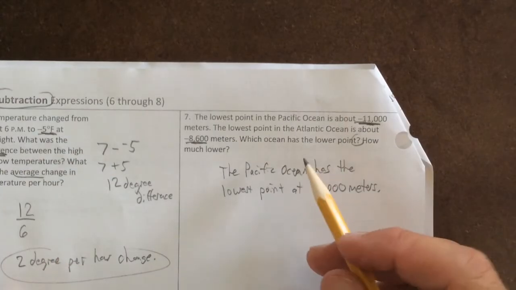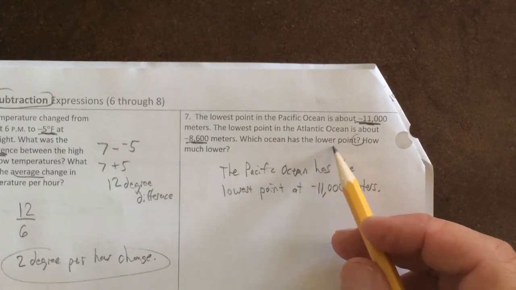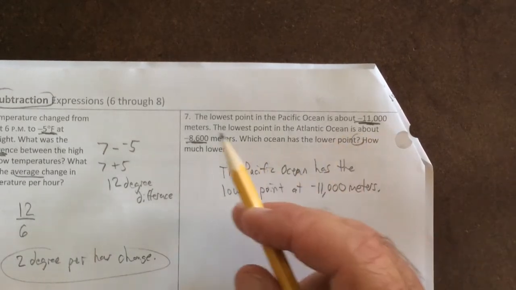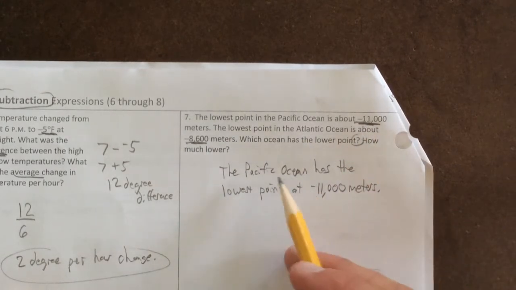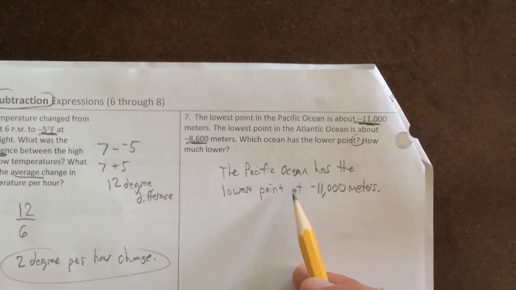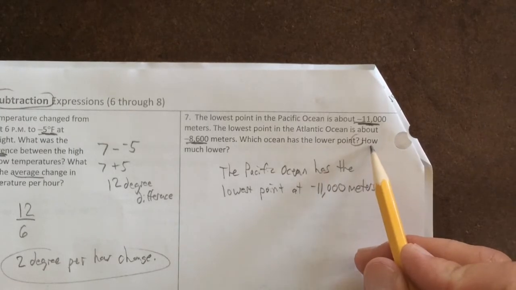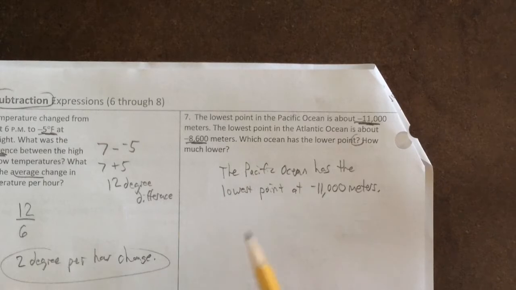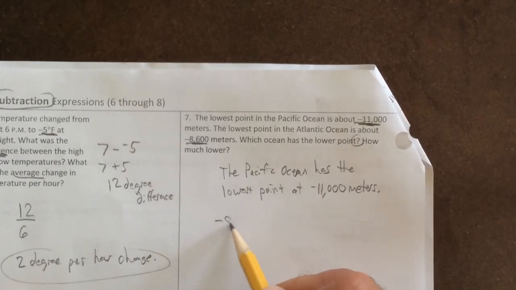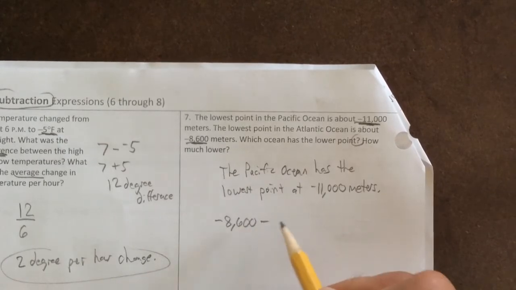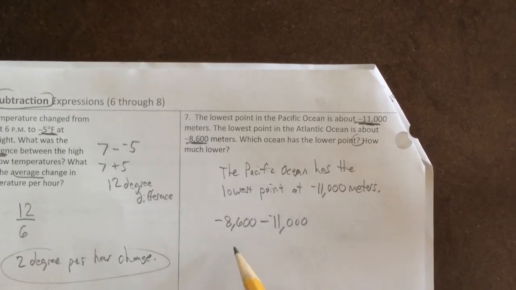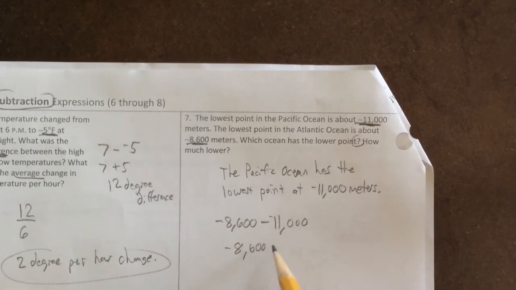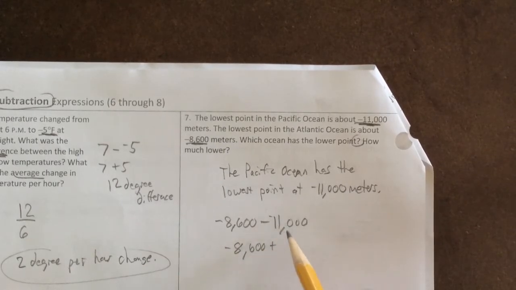In number 7, to figure out the lowest point, you just look at which of these two values is the lesser of the two, and negative 11,000 would be that. So the Pacific Ocean has the lowest point. Then the second part of the problem asks for how much lower. So what you're going to do is take the highest and subtract the lower value, which you can rewrite as negative 8,600 plus the opposite of negative 11,000, which is a positive 11,000.